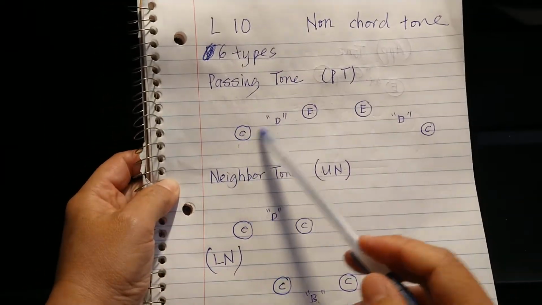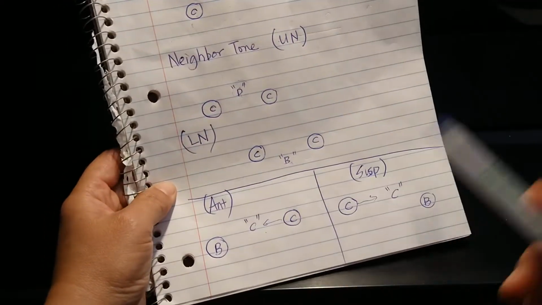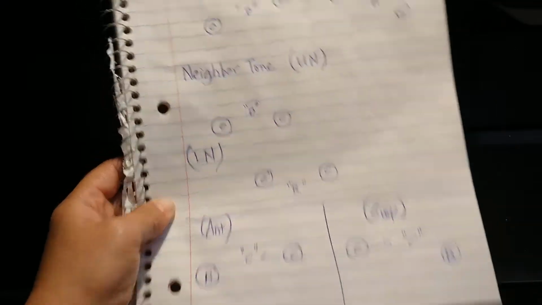All this is a step. C, D, E is a step. E, D, C is a step. This one is a step. This one is also a step. And this one is also a step. Everything is a step. The only thing that has a skip is the appoggiatura.